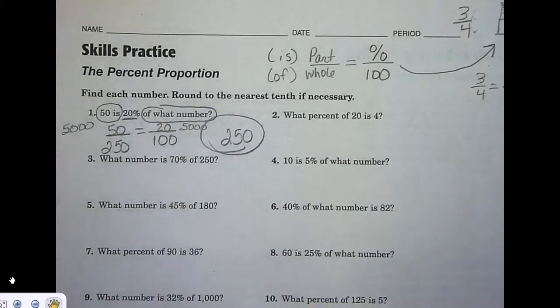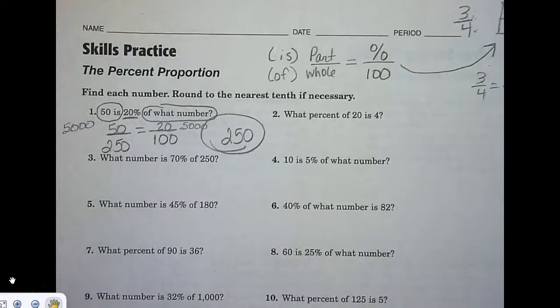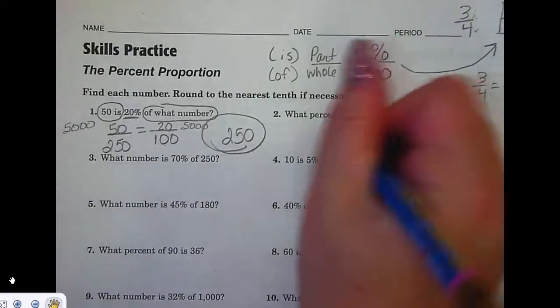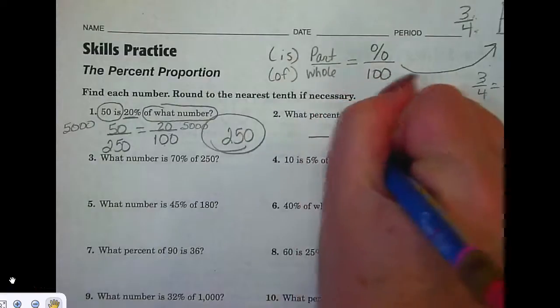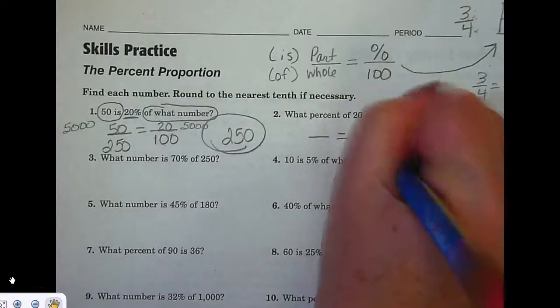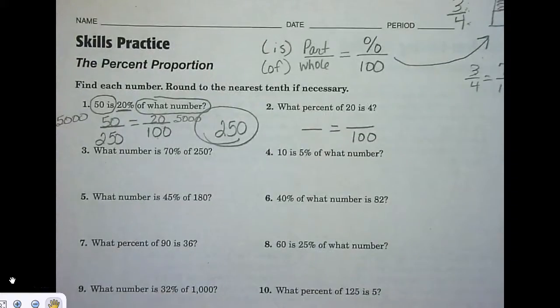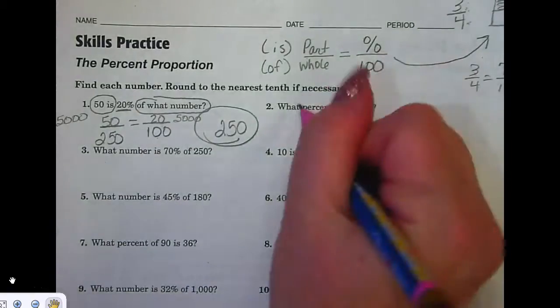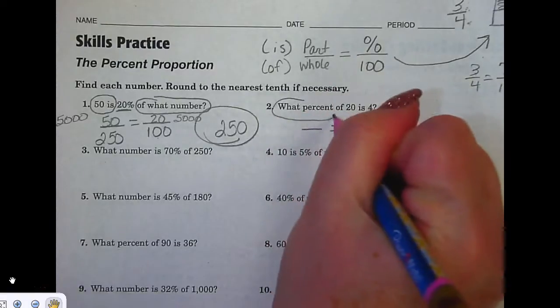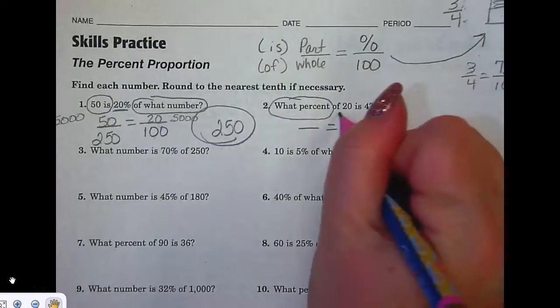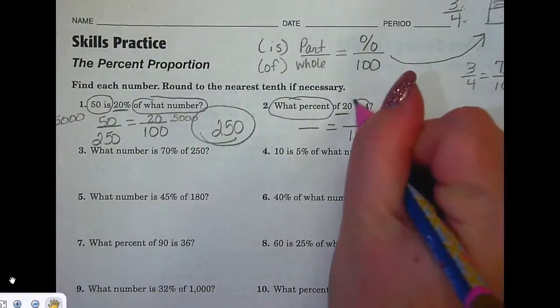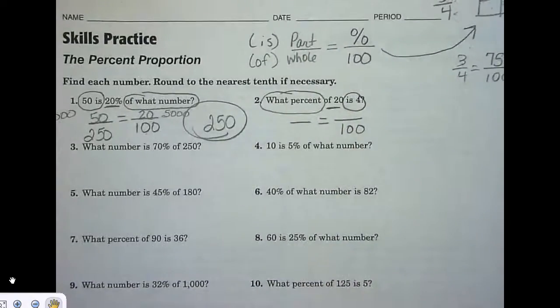All right, let's try number 2. What percent of 20 is 4? Start with this every single time. I can't stress that enough. Every single time. So, what percent? What's missing in this one? The percent of 20 is 4. So now I can see where things go.